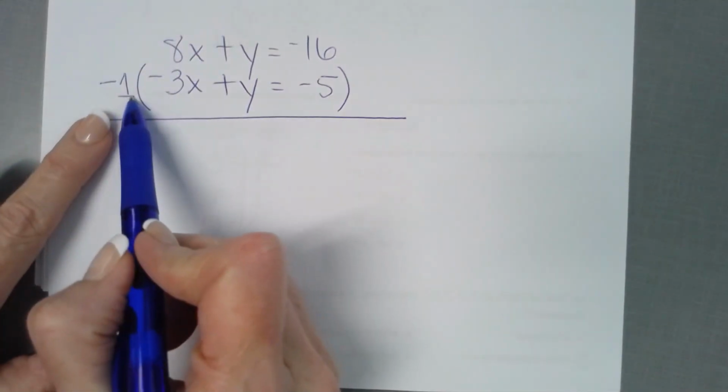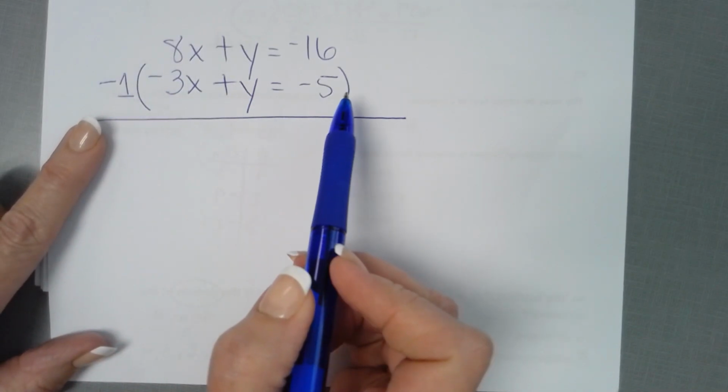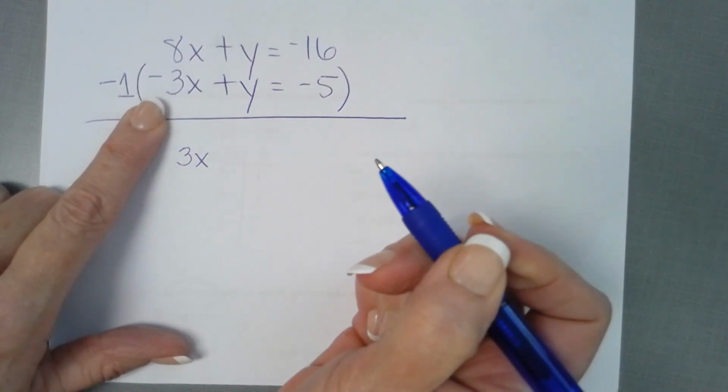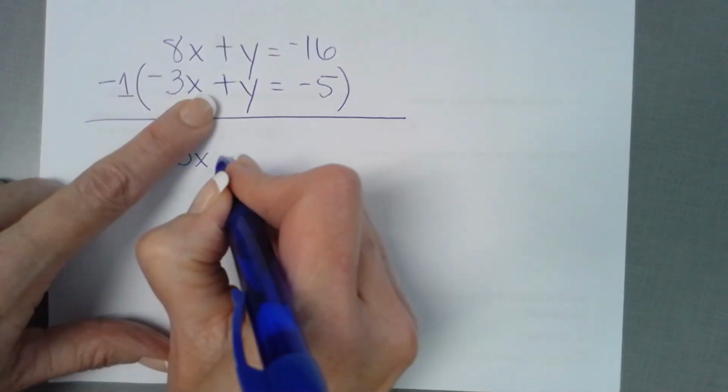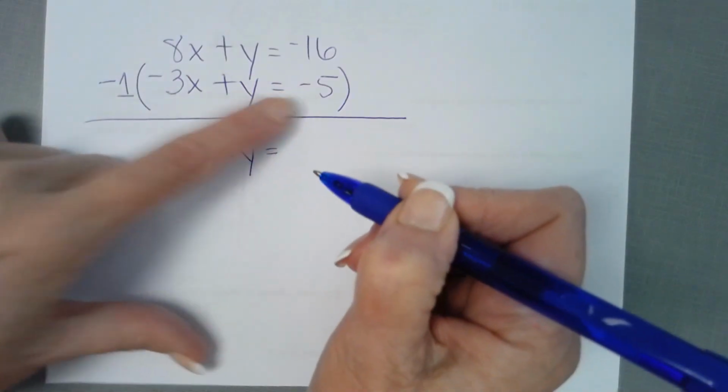Okay, so y'all, if I multiply by -1, y'all do realize all that does is change the signs. That's all it does. So instead of -3x, it's +3x. Instead of plus y, it's minus y.